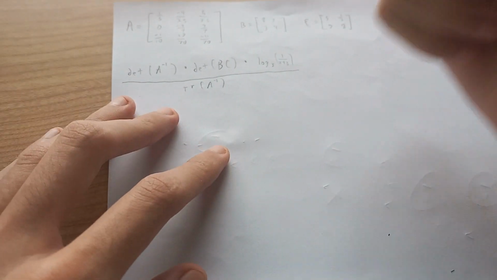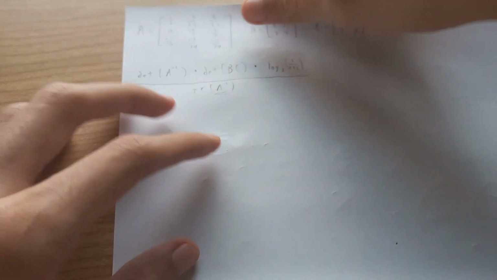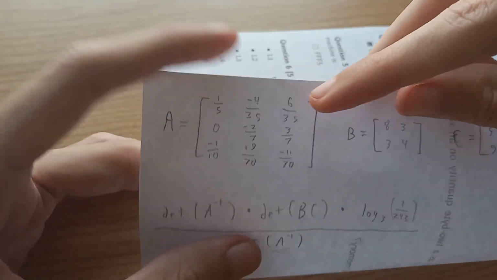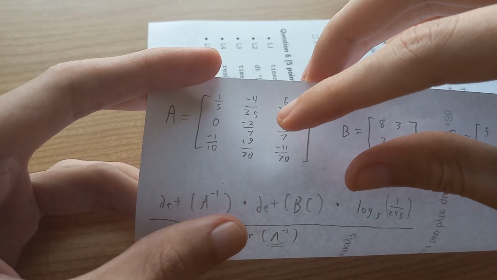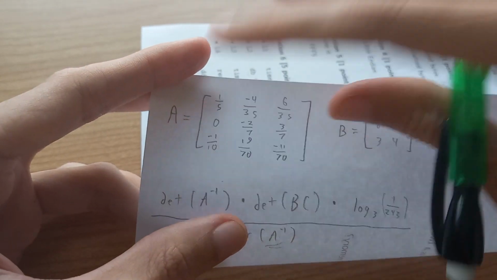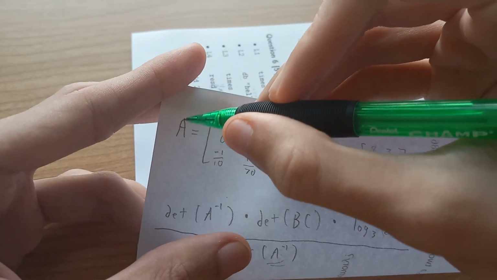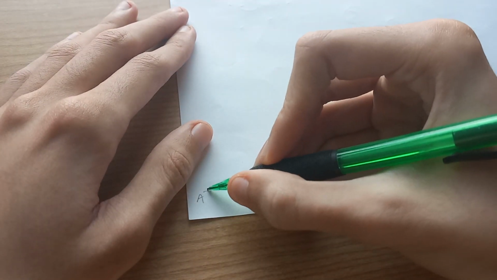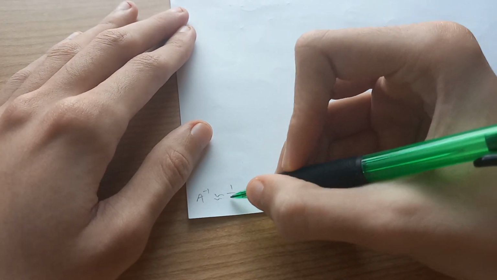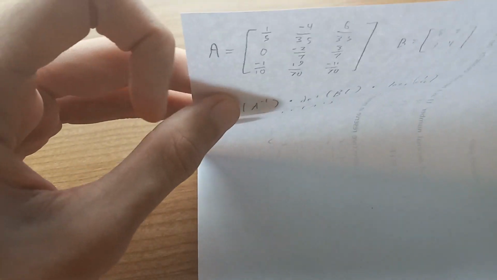Well, let's start breaking down what the inverse of A is. Quite simply, if A were just a normal number, it'd be like taking it and dividing 1 by it. So you can think of A inverse almost like 1 over A. But of course you can't exactly do that with matrices, so you gotta do some funky stuff.